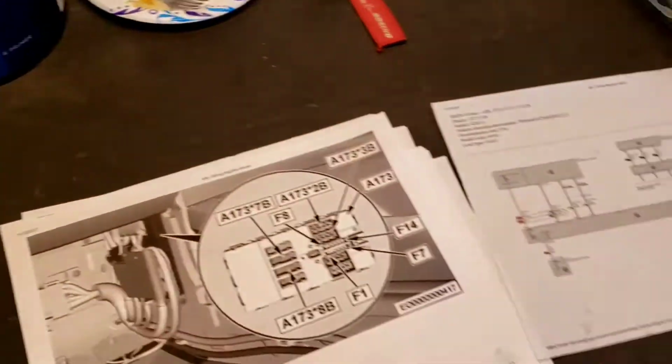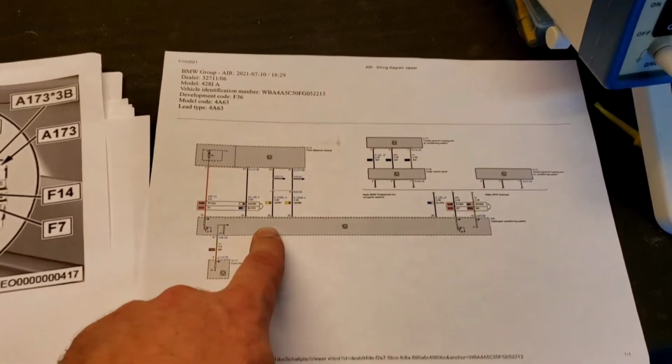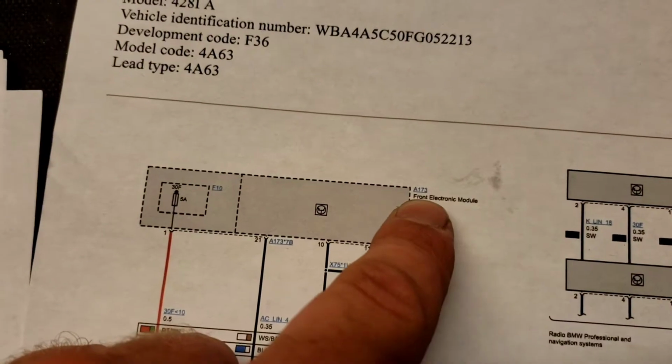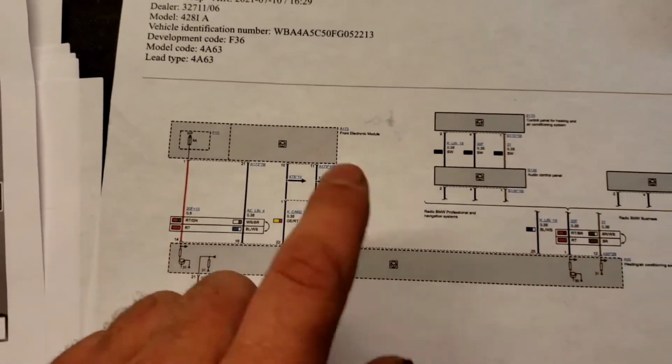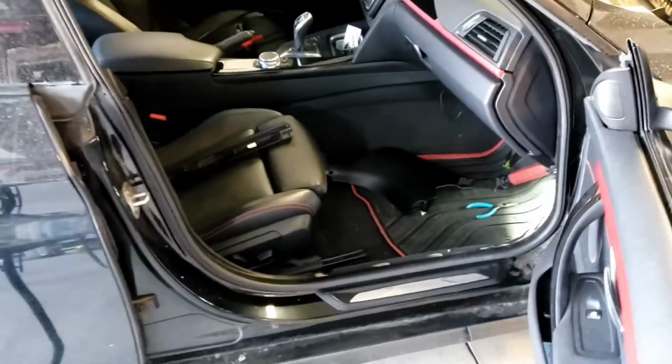Then we can put an amp clamp in there and get schematics, because front electronic module, the FEM, fuse F10, 5 amp, feeds other stuff on other schematics. I'm going to have to get back into the BMW website to see what it's feeding and why it's blowing. So we'll get a fuse and go there next.